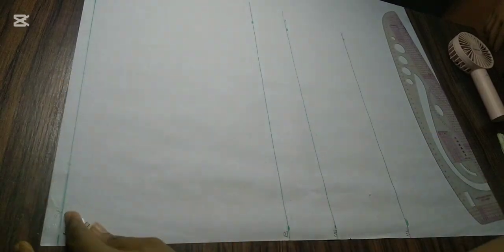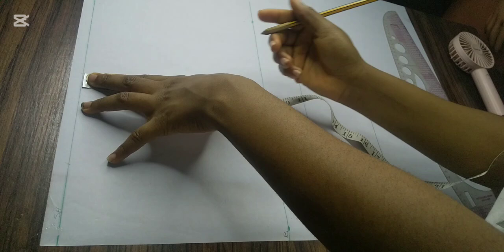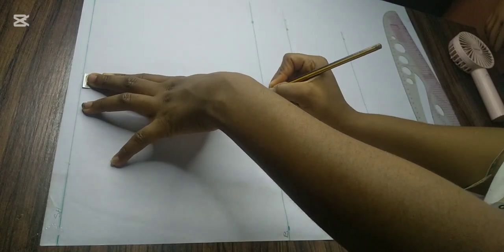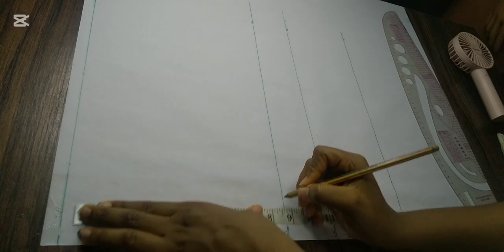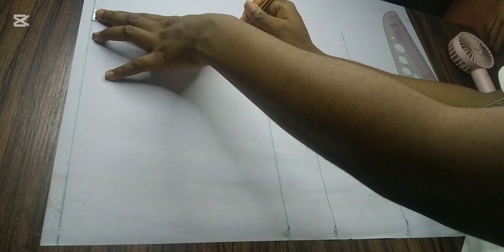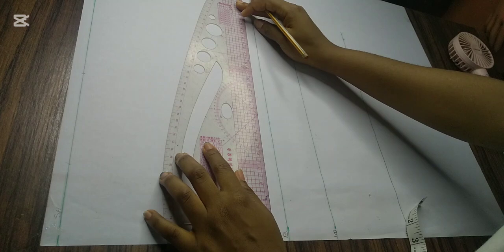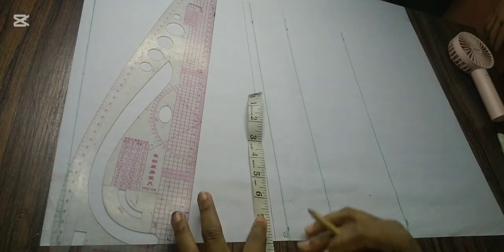For my chest line, I do add 1 inch division of my shoulder measurement. So that's how I get my chest line. I'm adding 1 inch division of my shoulder measurement to get my chest line, making a mark at that point. Next I'm going to use my ruler to create a straight line. So this new line I'm marking right now is my chest line. You label it CH, that's for chest line.